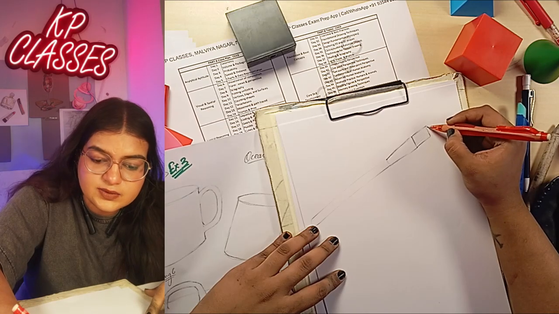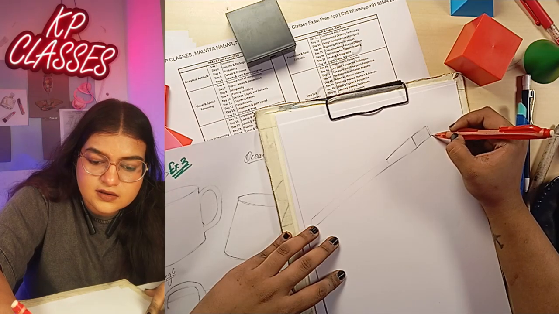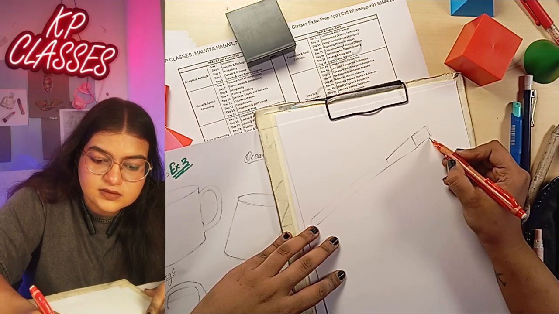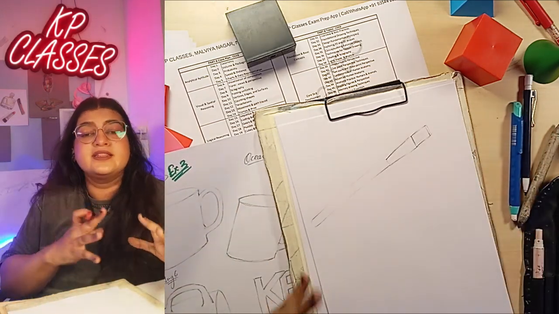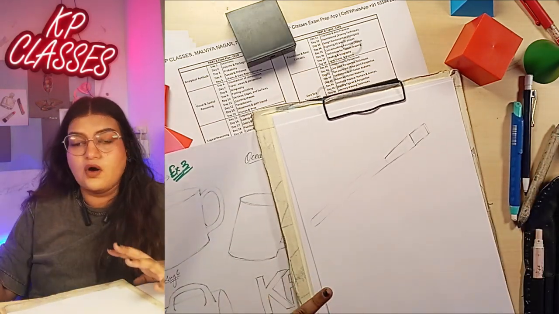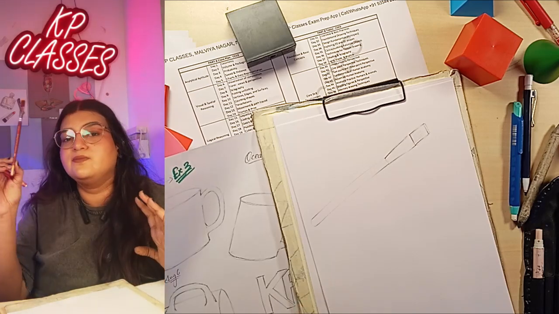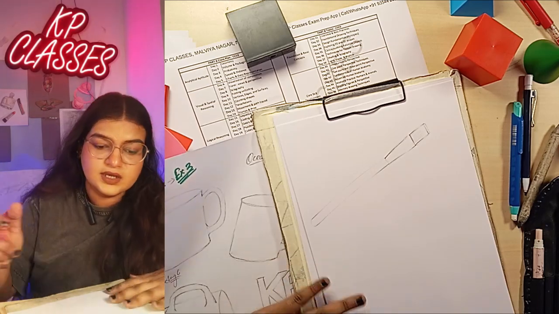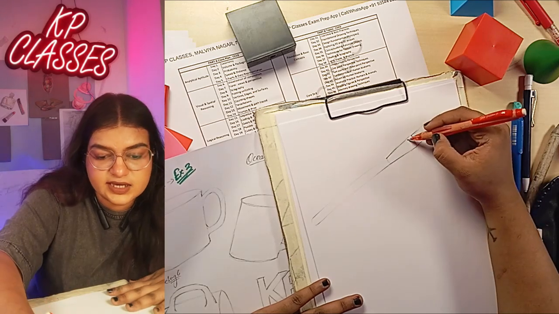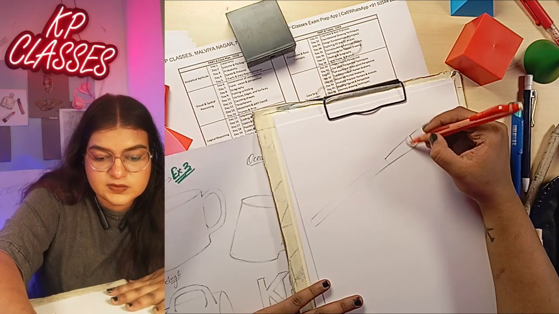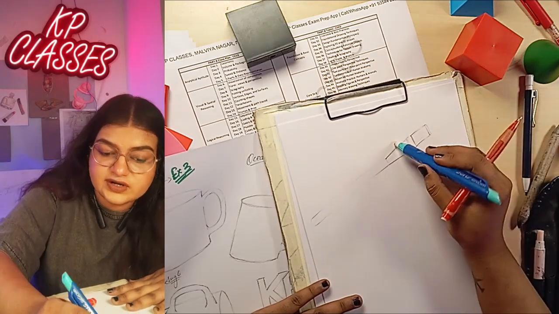Once I get the basic shaping of the overall object, what will I do? I will add more details and features into it. In order to do that, I will simply take inspiration from here and add different textures.